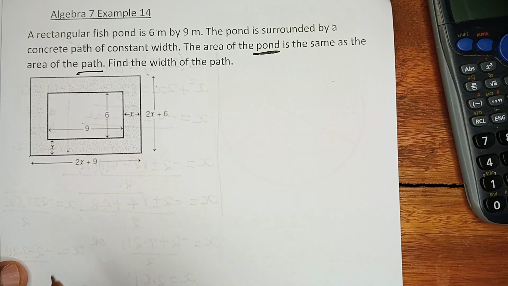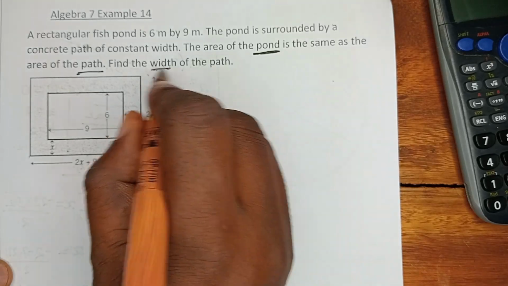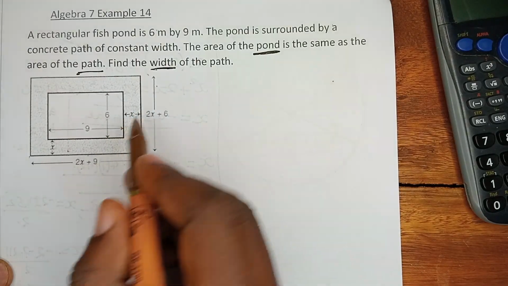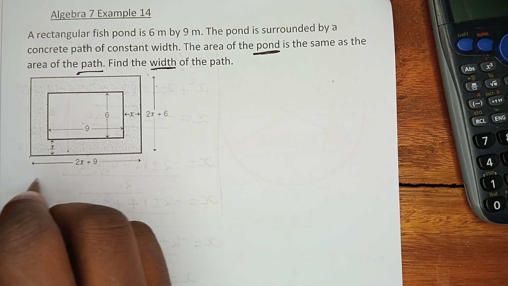So, if we can calculate the area of the whole rectangle, subtracting the area of the pond, we are going to get the area of the path, and from there we can calculate the value of x, because we are supposed to find the width of the path, which is x. How do we go about this?